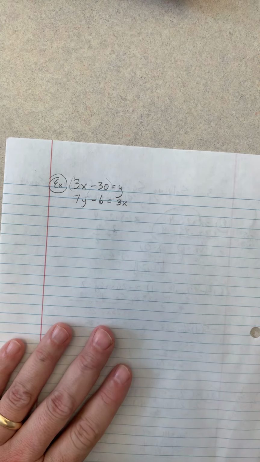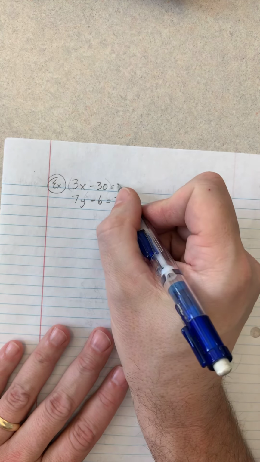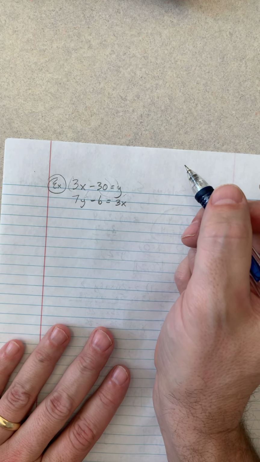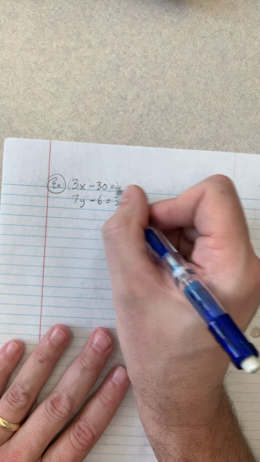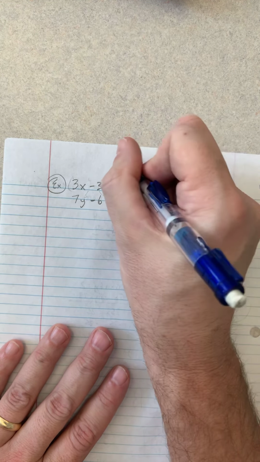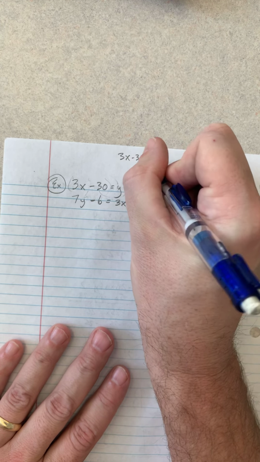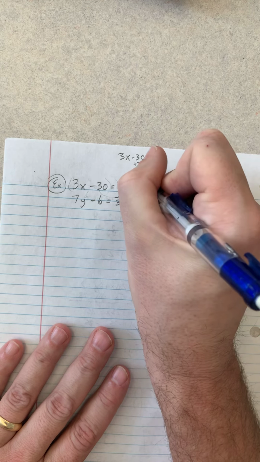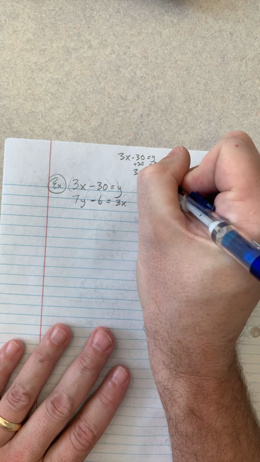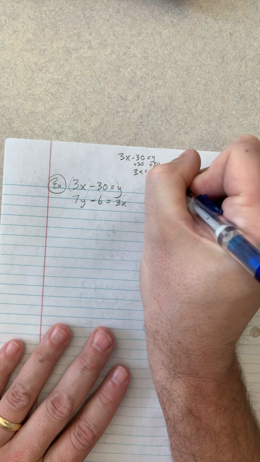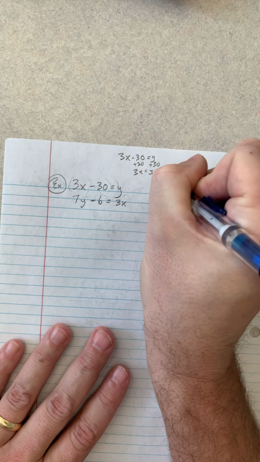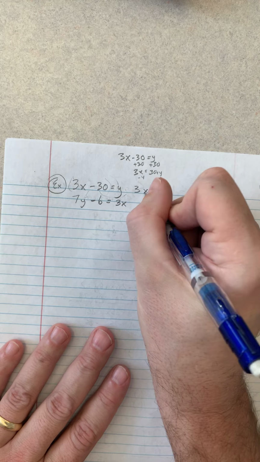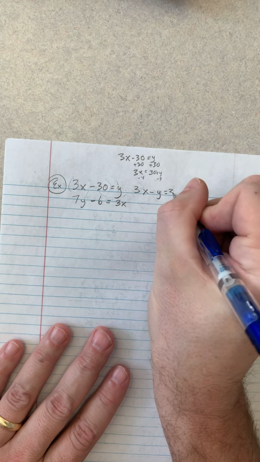I first want to get this to line up, meaning I want this y to come over here, this 30 to come over here. Then I'd have my x, my y, and my constant. If I take this equation and add 30, that's 3x is equal to 30 plus y. And now if I subtract y, I have 3x minus y is equal to 30.